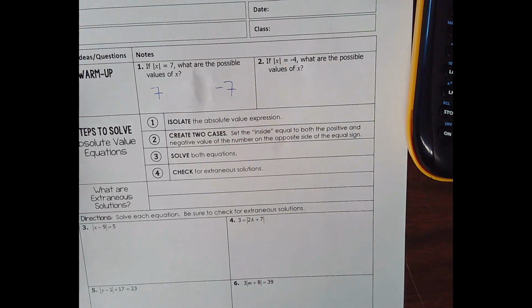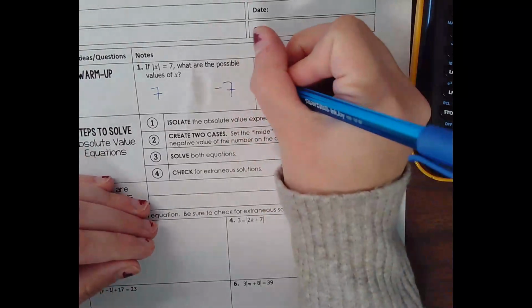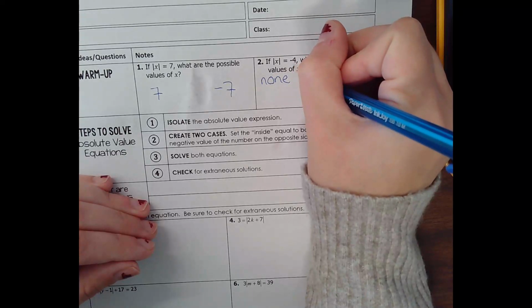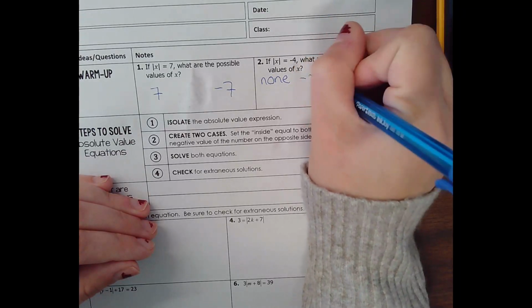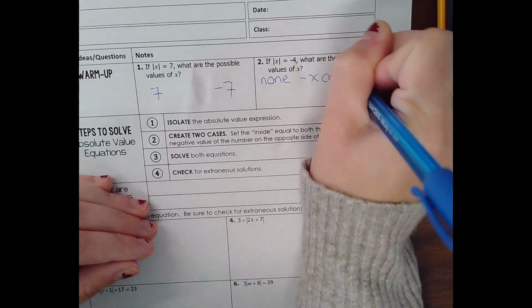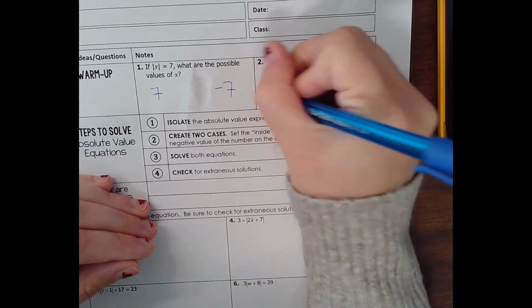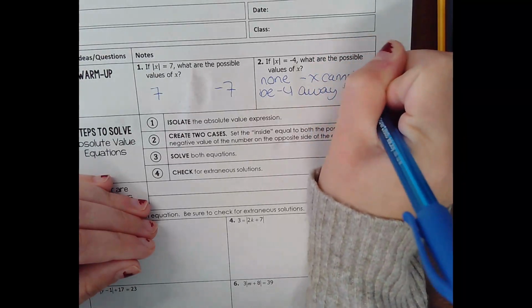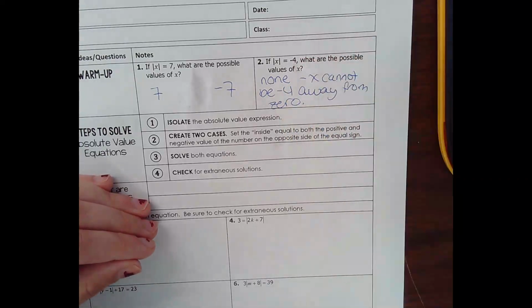If the absolute value of x equals negative 4, what are the values of x? There's none, because x cannot be negative 4 away from 0. It's distance, so distance can't be negative.